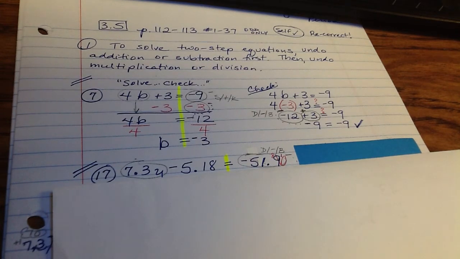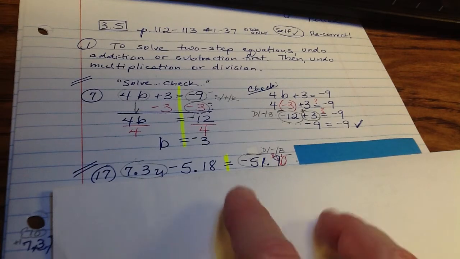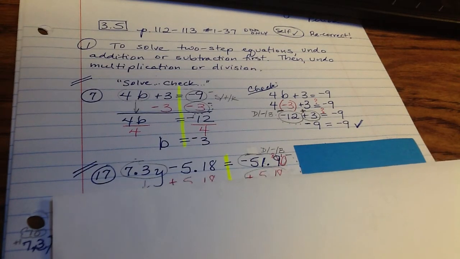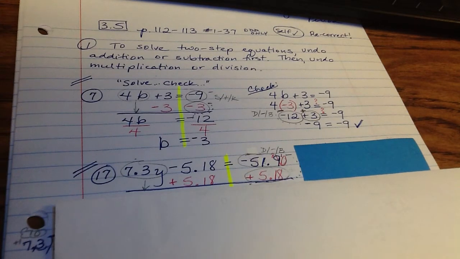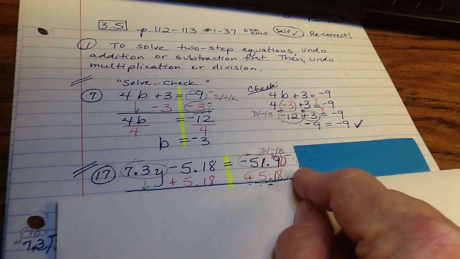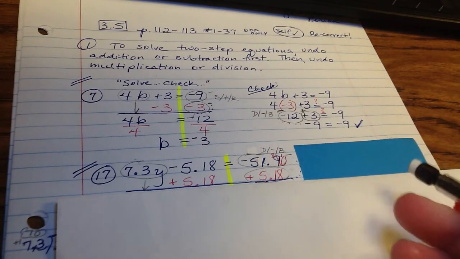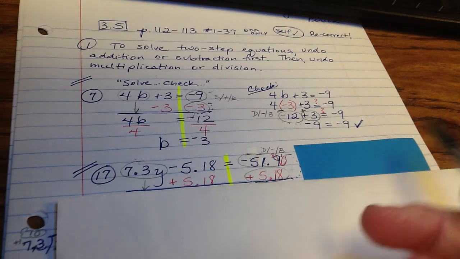We're going to follow our procedure, starting with putting the line straight down the equal sign. Next, you're going to undo any addition or subtraction. Since they were subtracting 5.18, we're going to add 5.18. When you add, you've got different signs, so the rule that you're going to use is different, subtract bigger right here. 51.9 minus 5.18, you're going to fill in with a 0.